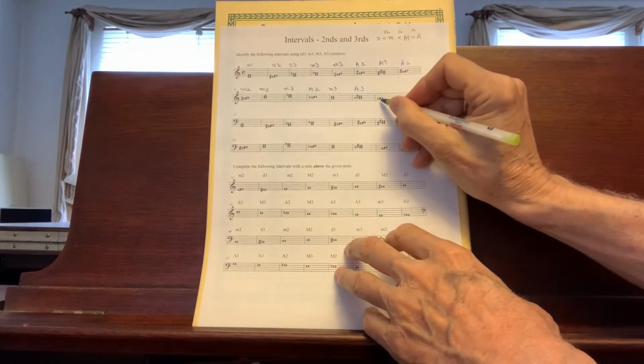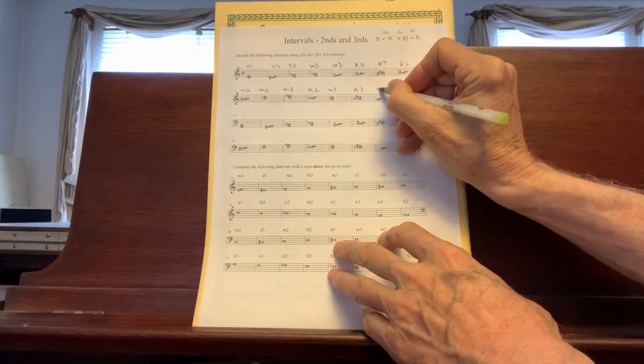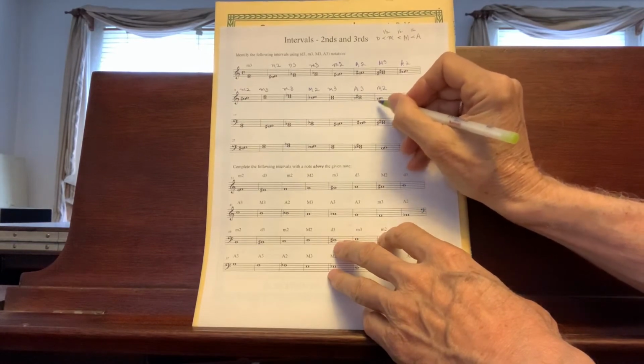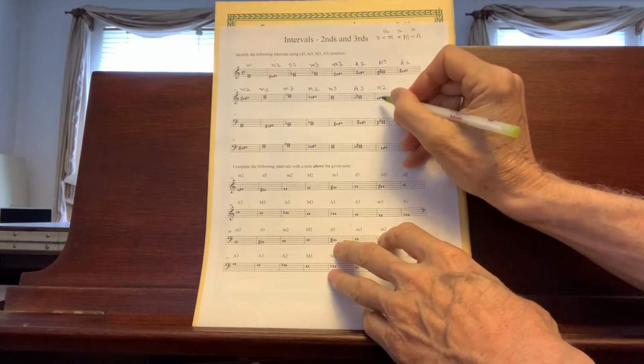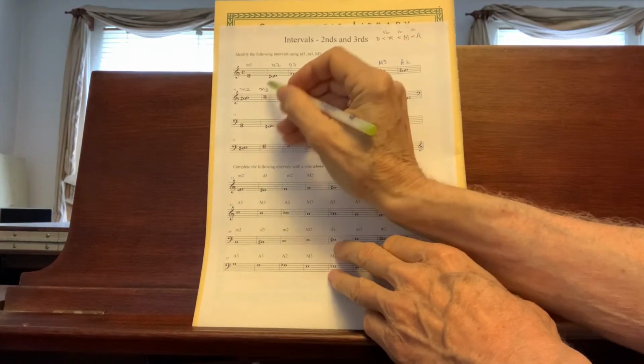And what's a G to an A? Well, that's the first and second notes of the G scale, so that's simply a major second. And a major second is a whole step, just for your information, whereas minor seconds are half steps.